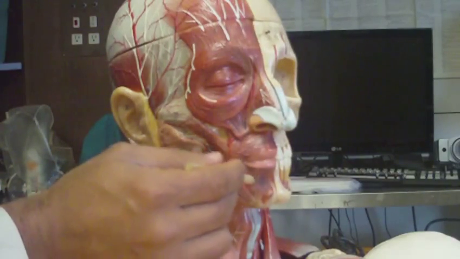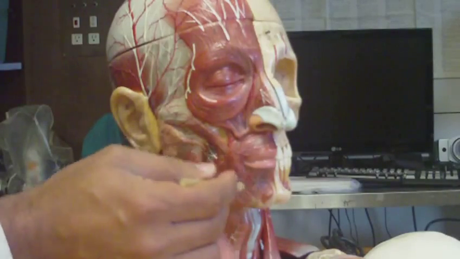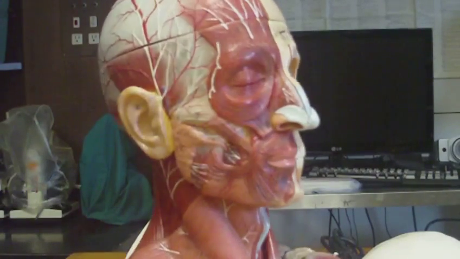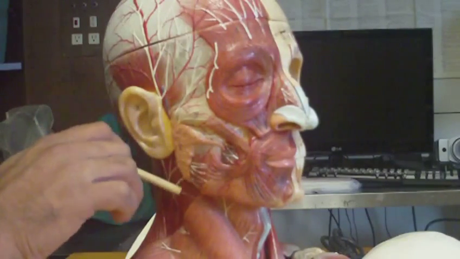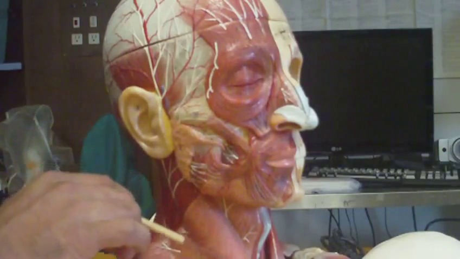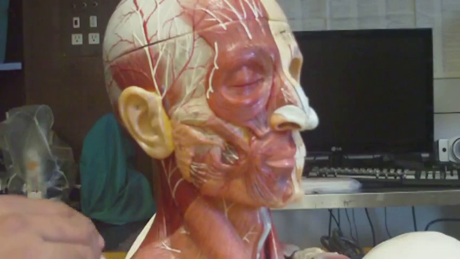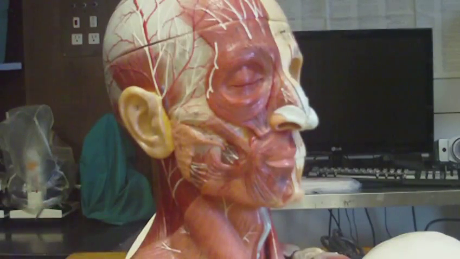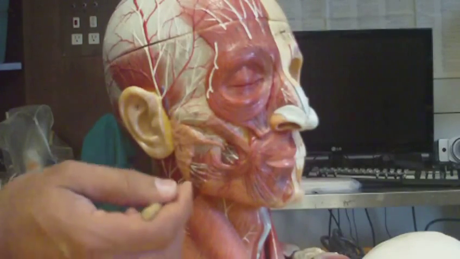And we have a tiny muscle here that would be your mentalis muscle. That leaves us with a couple of more muscles to discuss. One of them is your platysma muscle. It goes all over your neck to the upper portion of your shoulder and the upper portion of the anterior part of your chest.